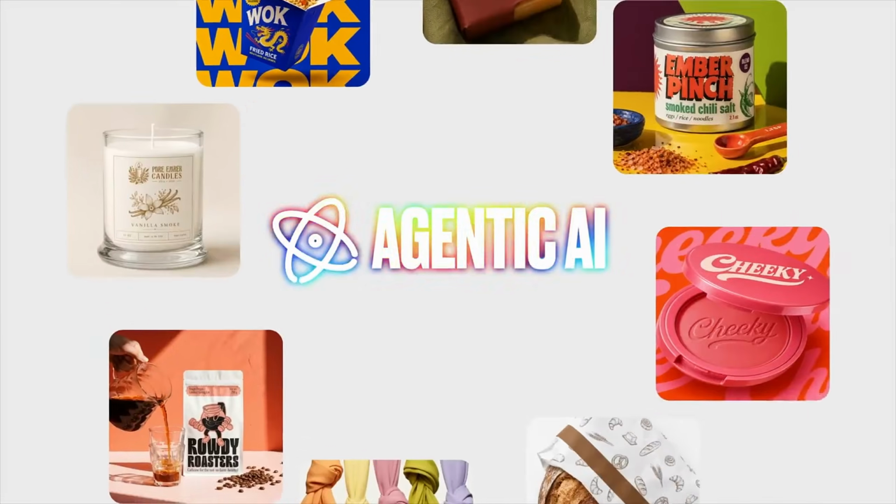Now, Kittl's new Agentic AI, which only recently just launched, works like an assistant instead of a generator. You describe what you want in plain words. It'll decide the best model, it'll write the full prompt behind the scenes, set the sizes, and really execute the whole chain. If you haven't heard of Agentic AI, you will hear about it again in the future.